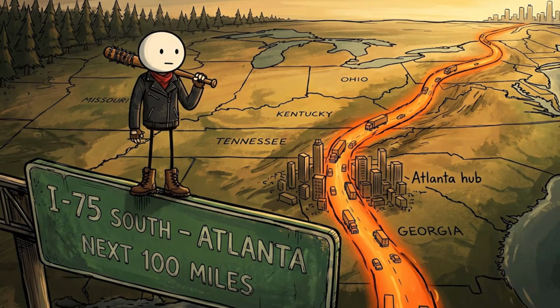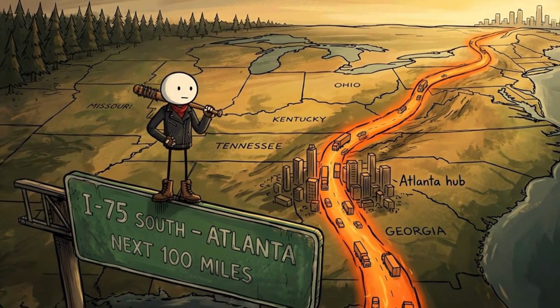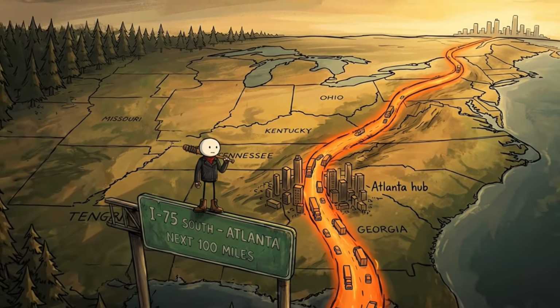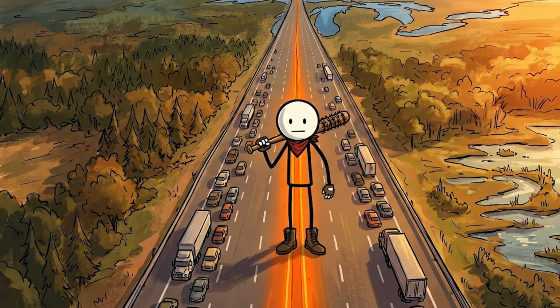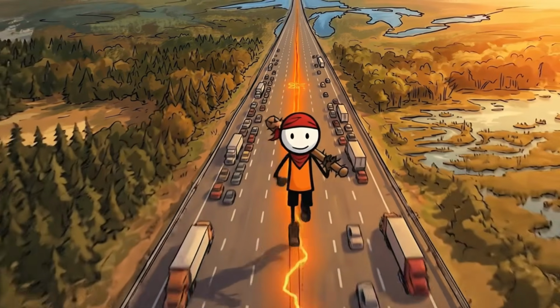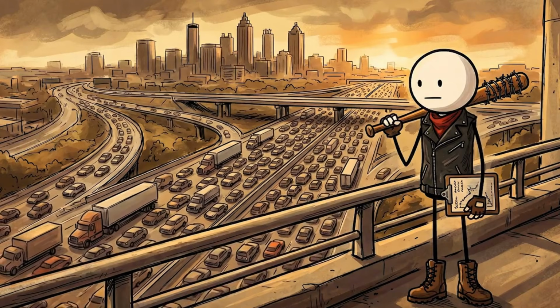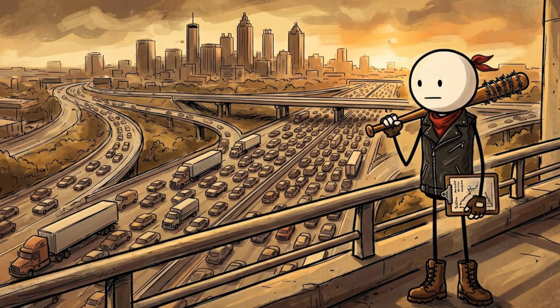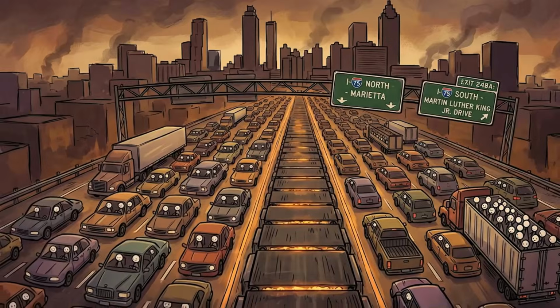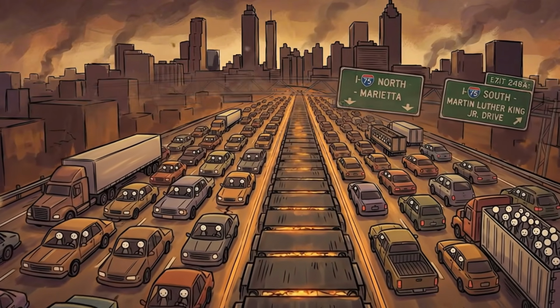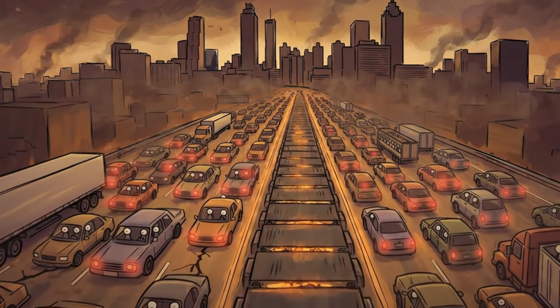I-75 is the north-south spine. It runs from the Michigan border to Miami, passing directly through the Atlanta hub. This is the corridor that relays infection between the Great Lakes and the Gulf Coast. 409,000 vehicles per day on the Atlanta segment alone. When Atlanta falls, I-75 becomes a conveyor belt carrying infection in both directions.